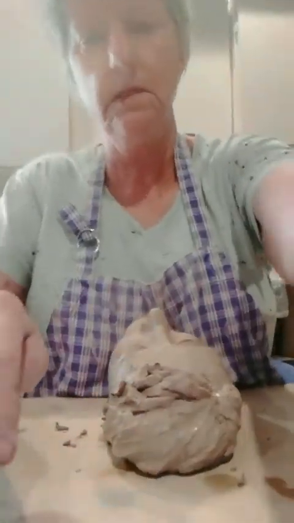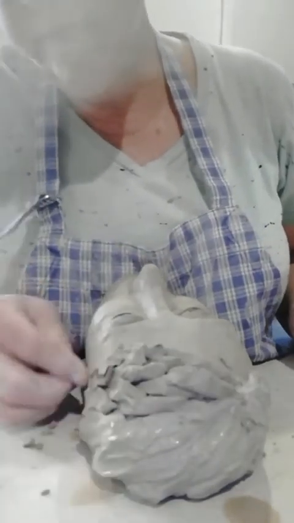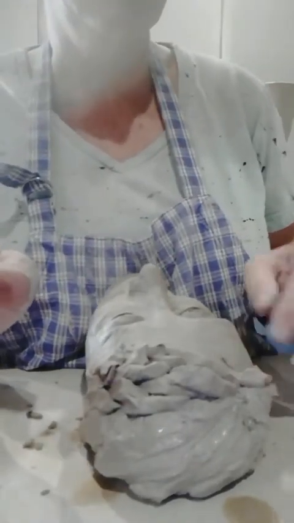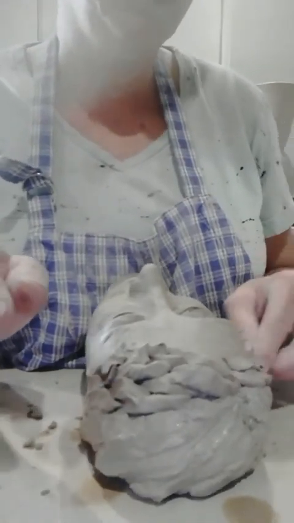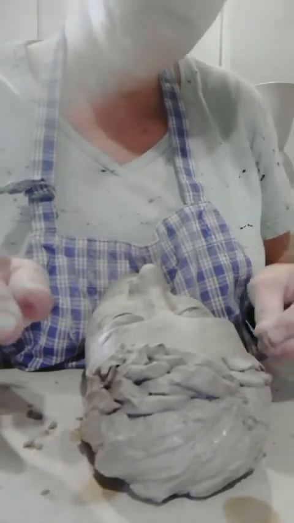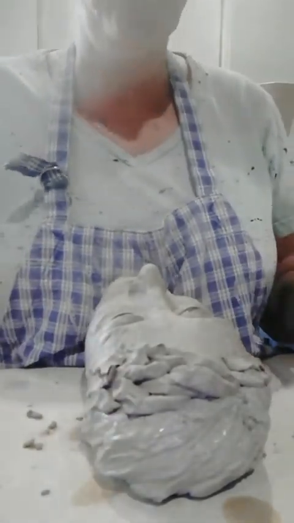Can you see that? I hope you can see. I'll put that a little bit closer. So I'm just pulling some hair down onto the face here. Come on the other side of my part. Pull some more hair down, just using little coils of clay.